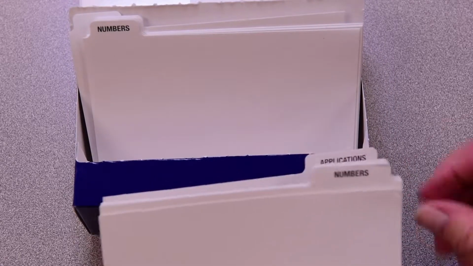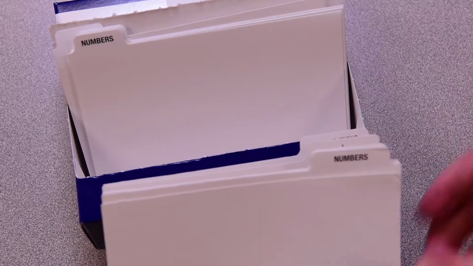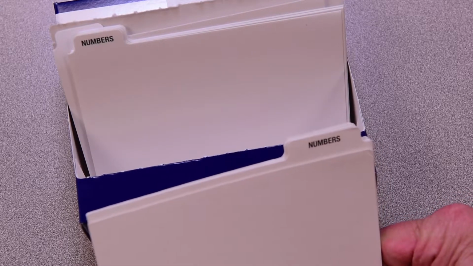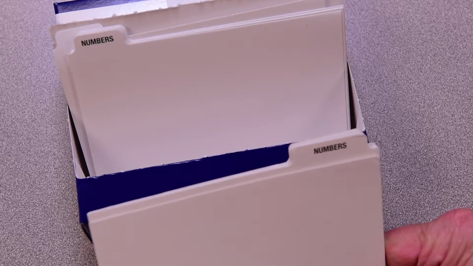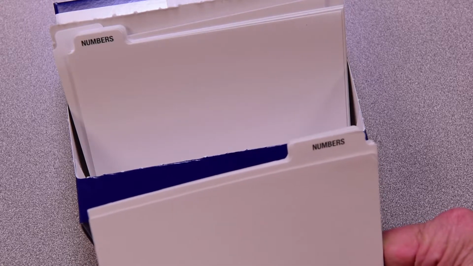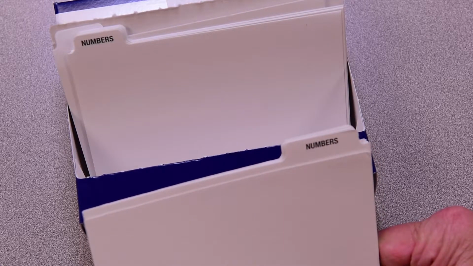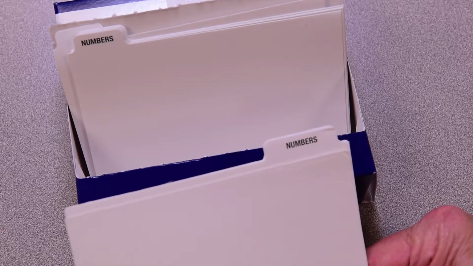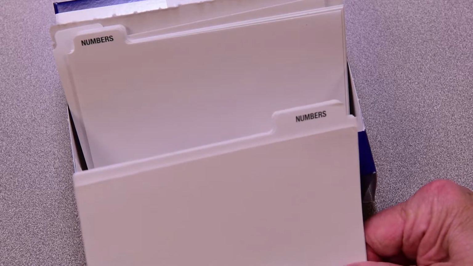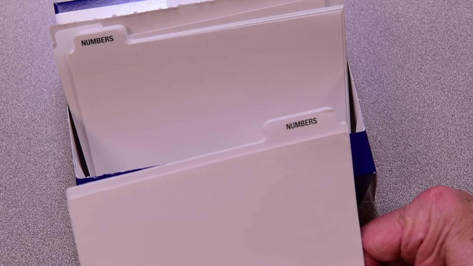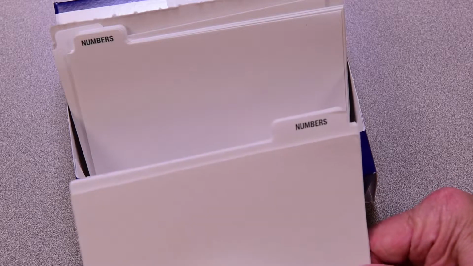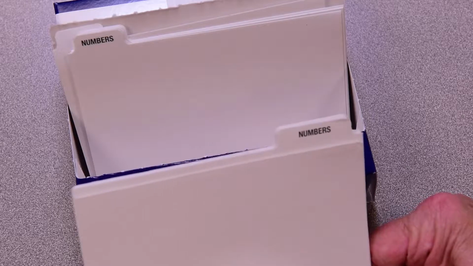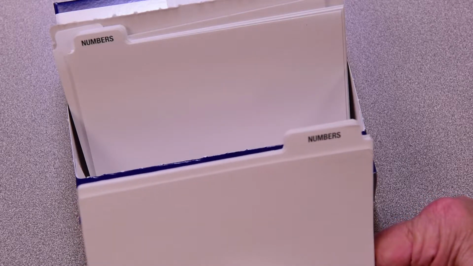folders. Now, the guides that we have in here are our general guides. The folders we're going to put in first are the general folders. If you'll remember from previous jobs, we have three types of folders. We have general, which is our numbers and A through Z. We have special, which are the ones by topic, such as applications and invoices. And then we have the individual folders, which is for a specific person or a specific company.